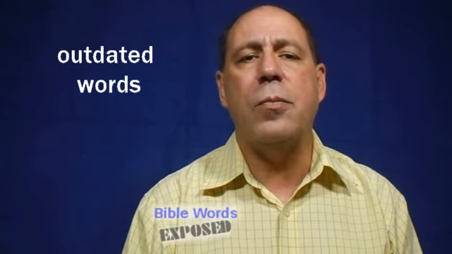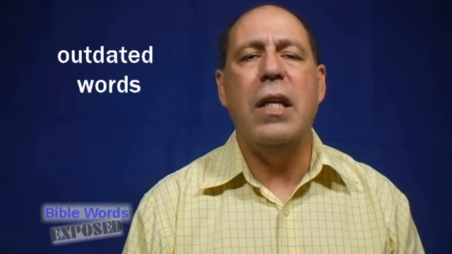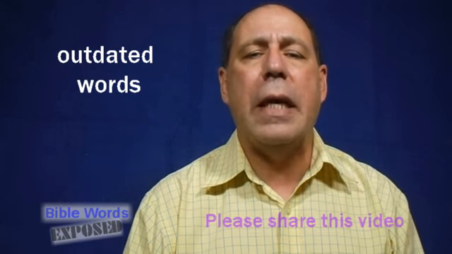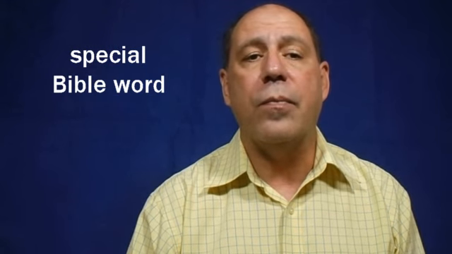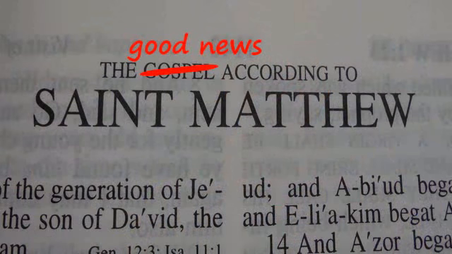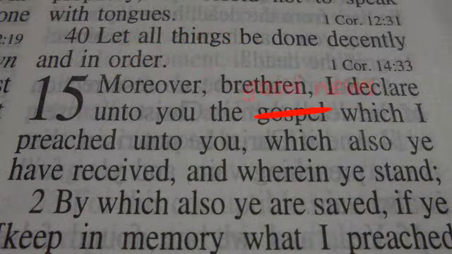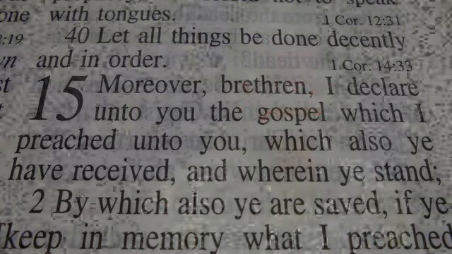In this way, the word gospel takes on a whole new meaning, an incorrect meaning that does not take into account how the word was used outside of the Bible. It becomes a special Bible word with a meaning that the word gospel never had. But from what I said at the beginning of this lesson, you know that gospel is good news. So replace gospel with good news, and you hopefully will see what gospel is. The previous examples become the good news according to Matthew and the good news that I preached to you.